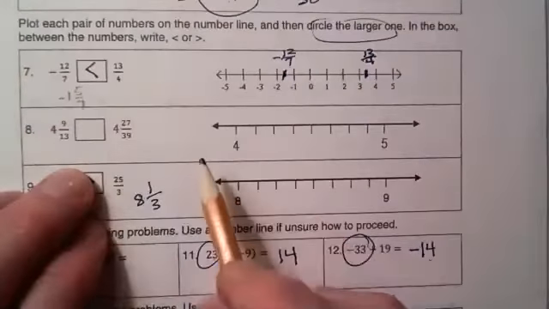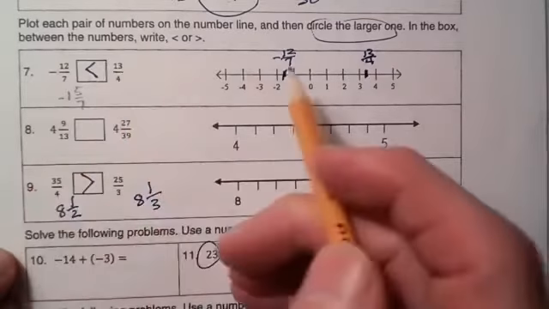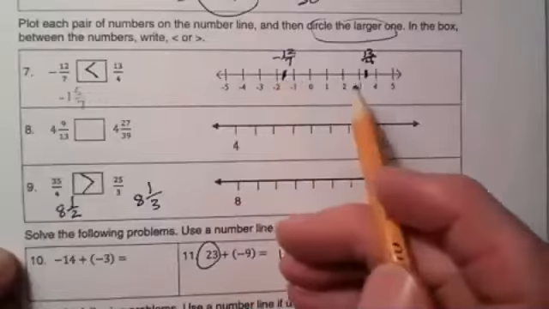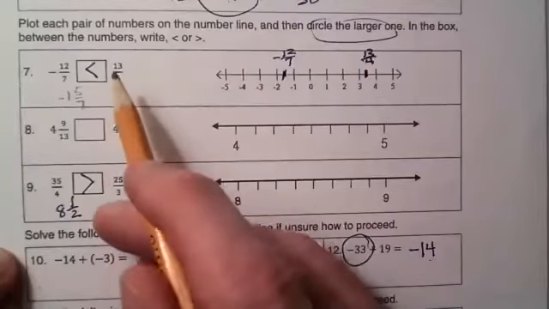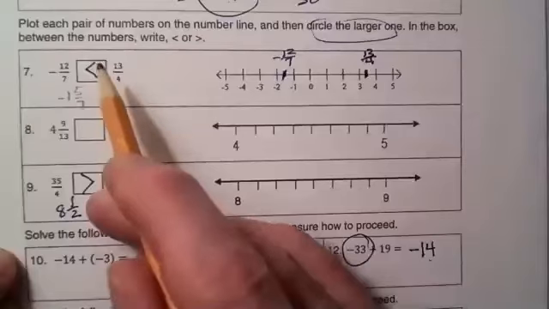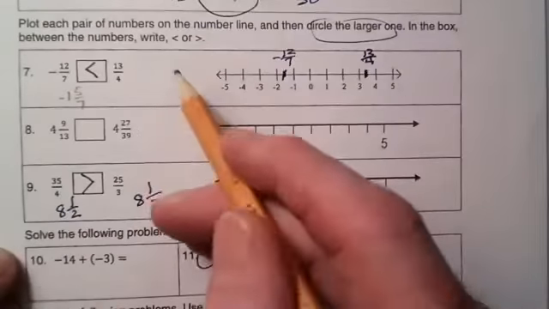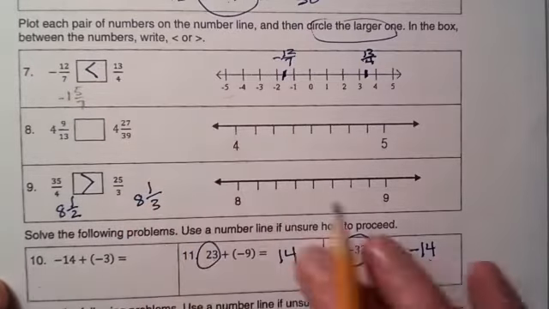Well, we know that a positive is greater than a negative. So right off the bat, we don't even have to do anything on the line, but that's where they'd be on the number line, okay? Here's 0, positive 13 over 4. This is greater. Remember, the alligator, the open mouth faces the bigger number, because sometimes it's pointing the other direction. The open mouth of the alligator faces the greater number. Okay.